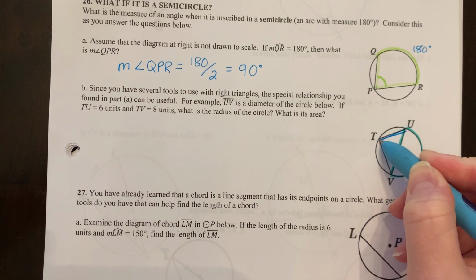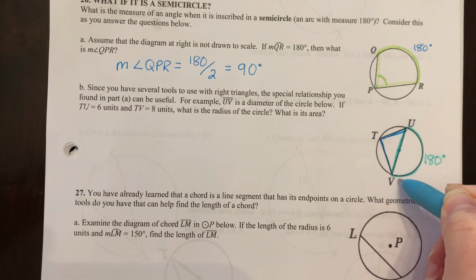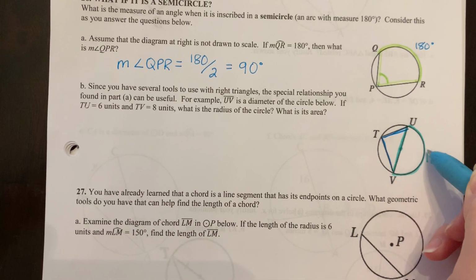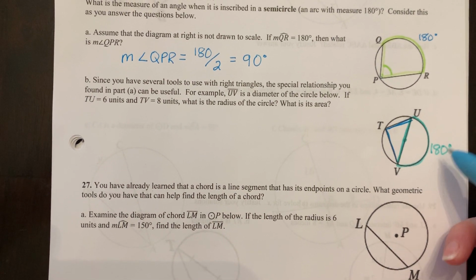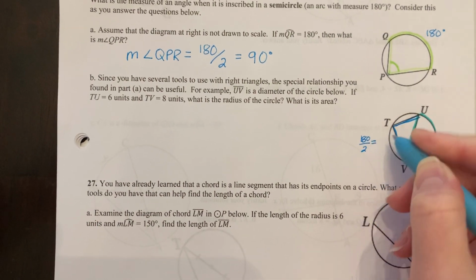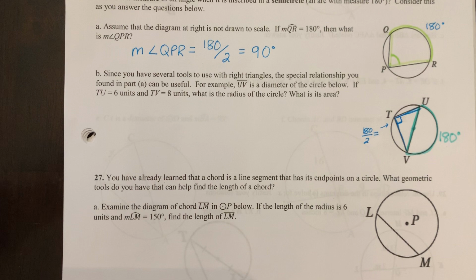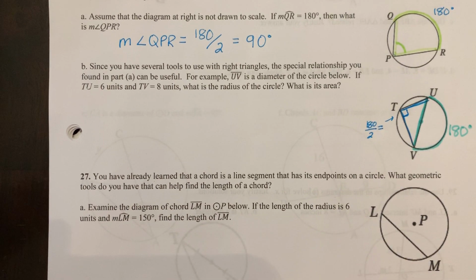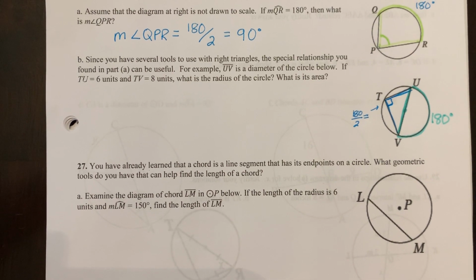So angle UTV is opening up to the arc of 180. Your inscribed angles are always half of the arc. So again, 180 divided by 2, our inscribed angle at T is going to be 90 degrees, which creates a right triangle for us, and we have right triangle tools, such as the Pythagorean theorem and trig.